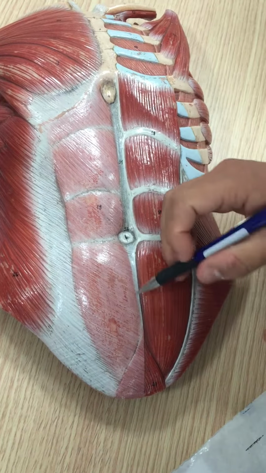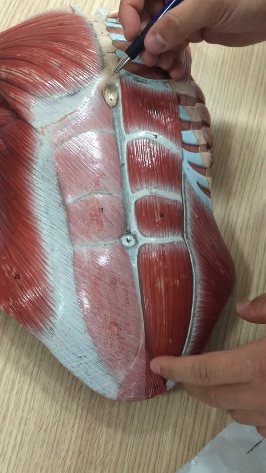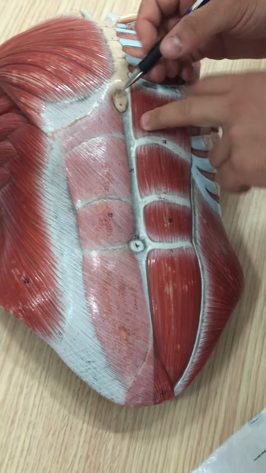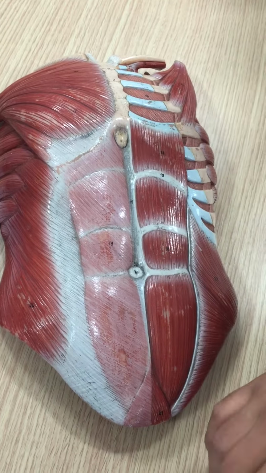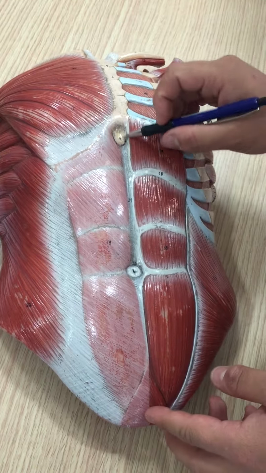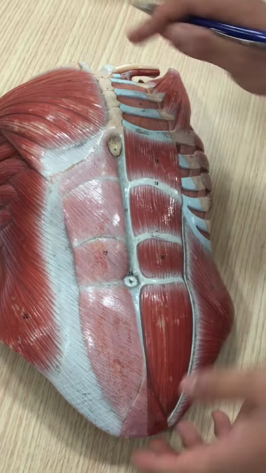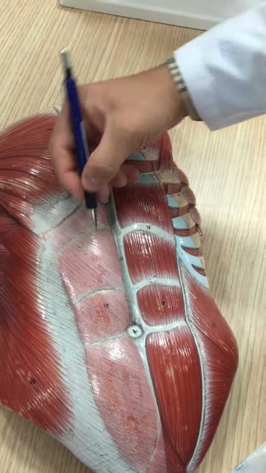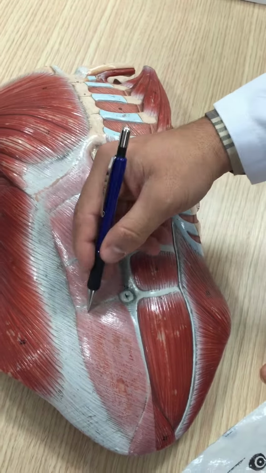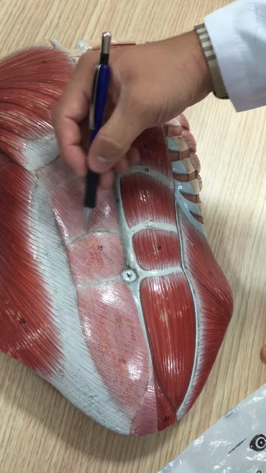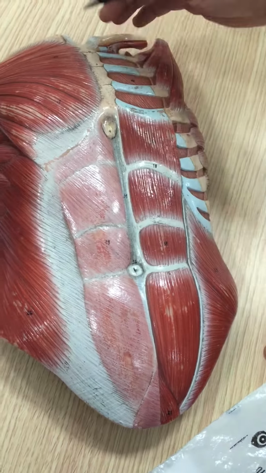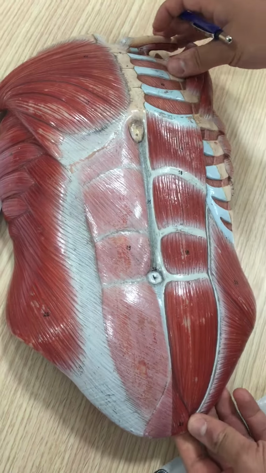Linea alba. It starts from the xiphoid process and goes to the pubic symphysis. It is white, and these lines are tendinous intersections. In Turkish we call it baklava dilim.